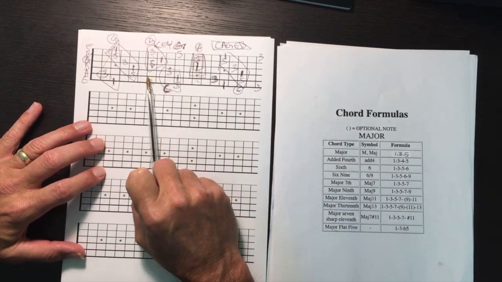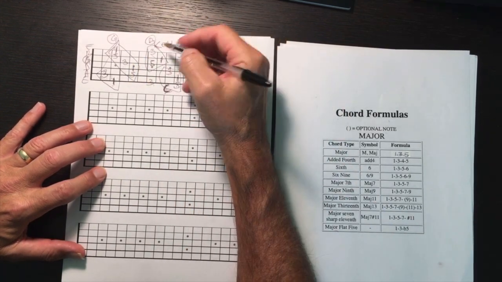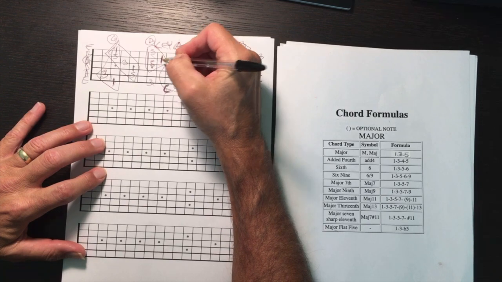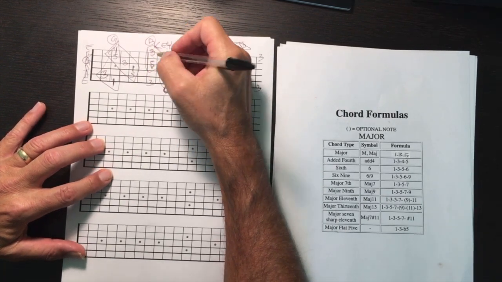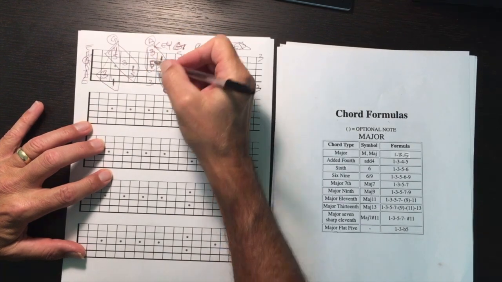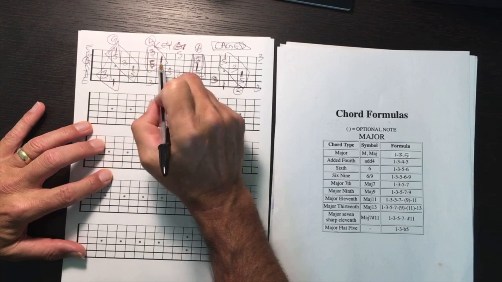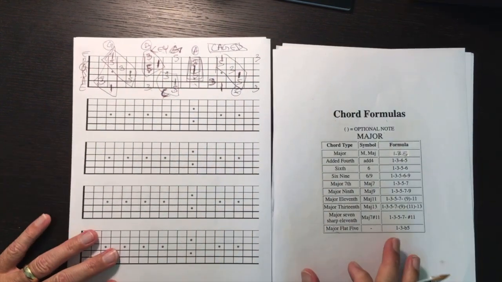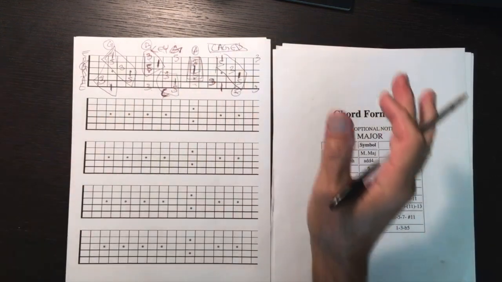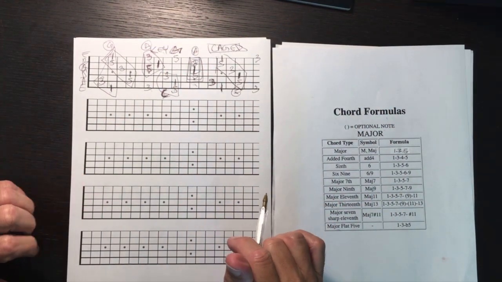But what I'm getting at, and my main point with this, is to try to understand the relationship of the root note with the third and the fifth, and where they reside on the fretboard, and how they will always be there and reside in that position for eternity if you're dealing with the standard tuning.